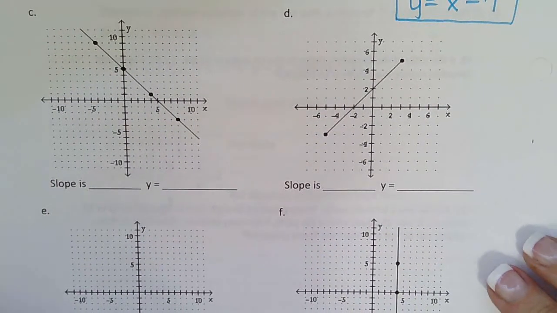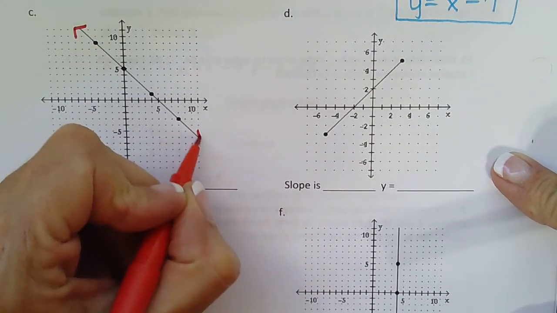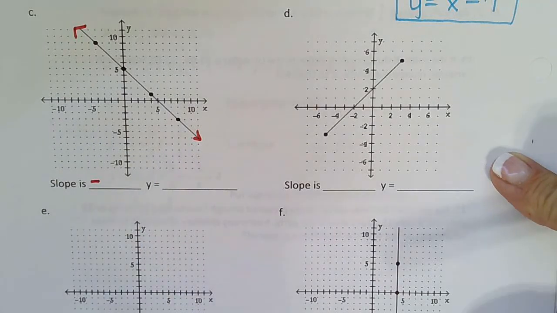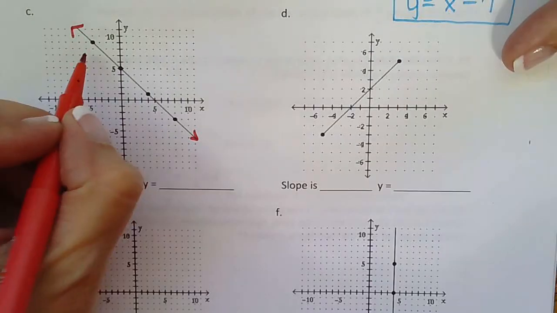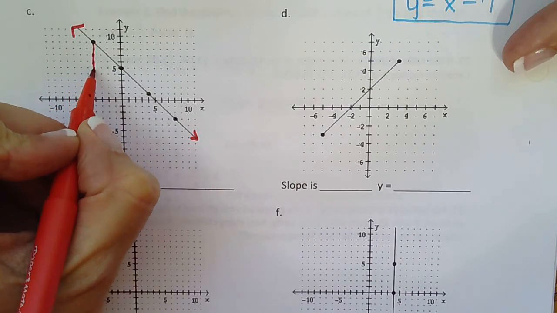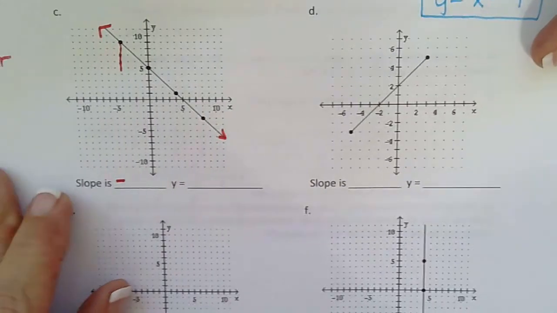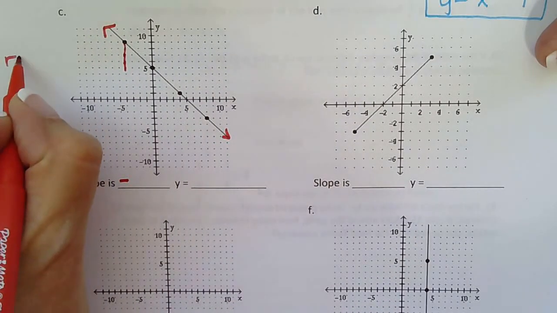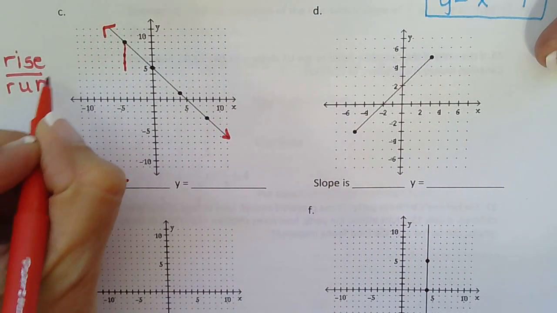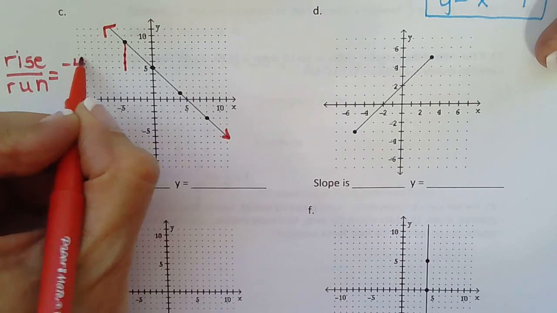Okay, so rise over run. I see this line is falling. Whenever a line is falling, that tells me my slope is going to be negative. So I'm going to put my negative there to remind myself. So down 1, 2, 3, 4. Let's write it right here. I think we're going to have to finish this one after the video stops because we're running out of time. So let's put the -4 there and then we'll pick up.